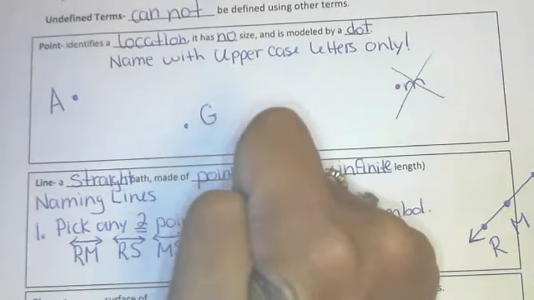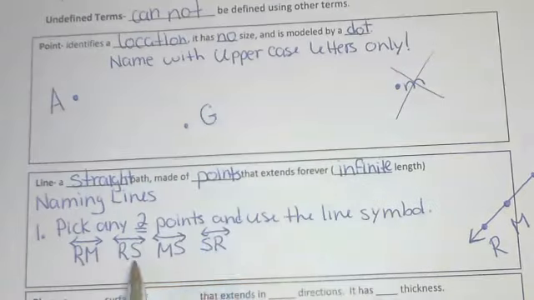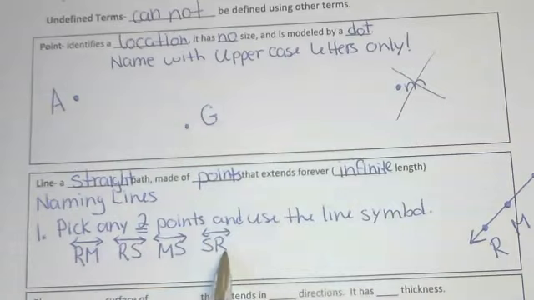So let's take a look at what just happened. We had RS. He flipped it around to SR. Legal move? Yes. So the order you put the two points in doesn't matter.